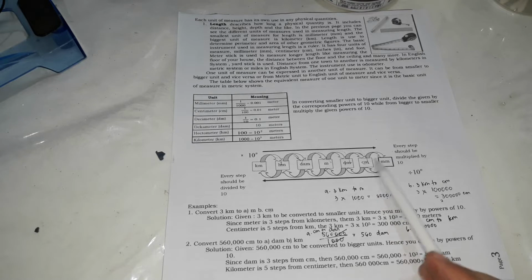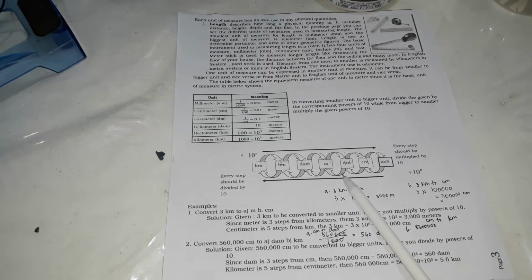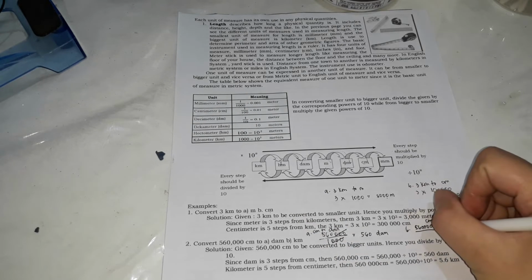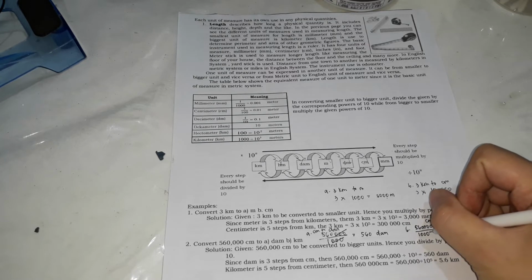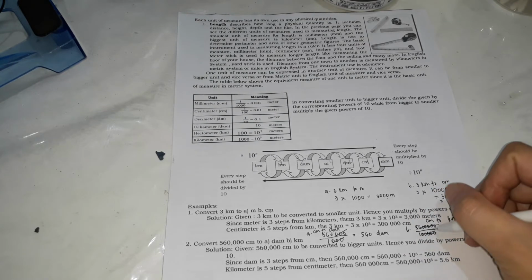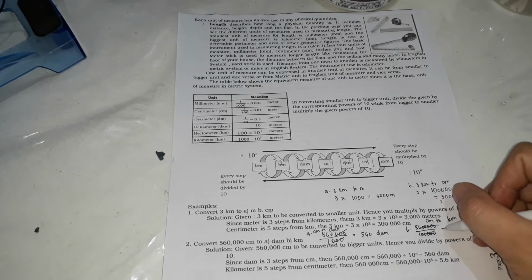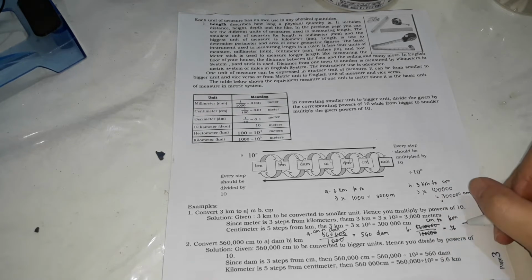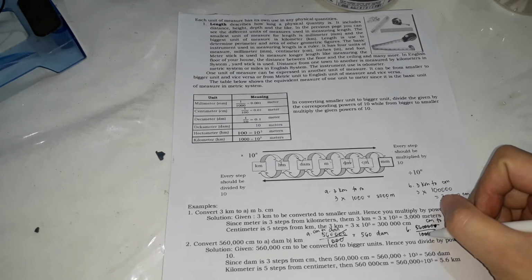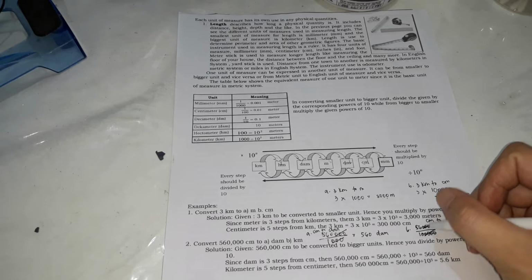From cm, how many steps? 1, 2, 3, 4, 5. Five steps, which means five zeros. So 1, 2, 3, 4, 5. Cancel the five zeros. What's left is 56, so that's 56 km. Sorry for that, it's only four zeros. So cancel the four zeros. So 56 divided by 10 is 5.6.